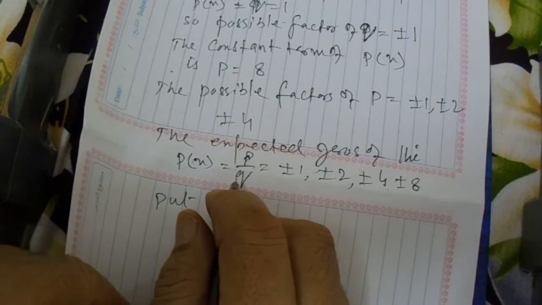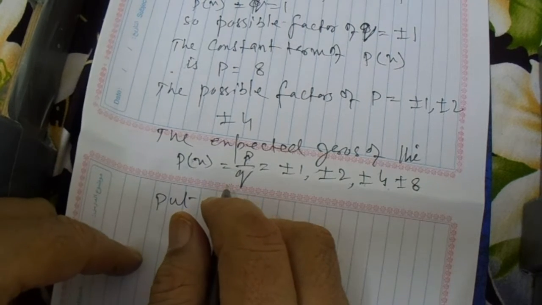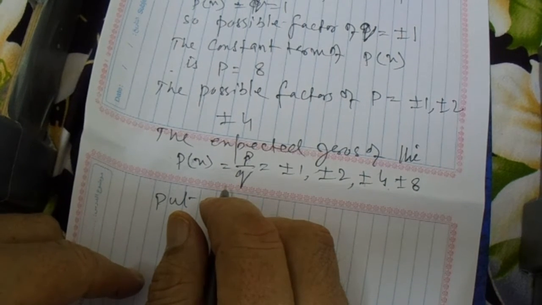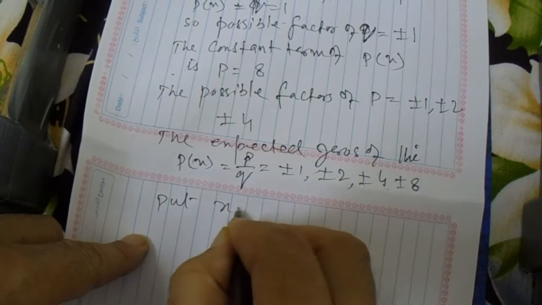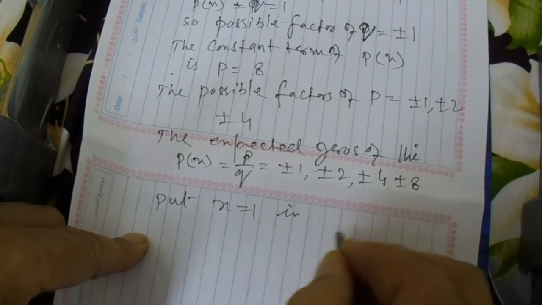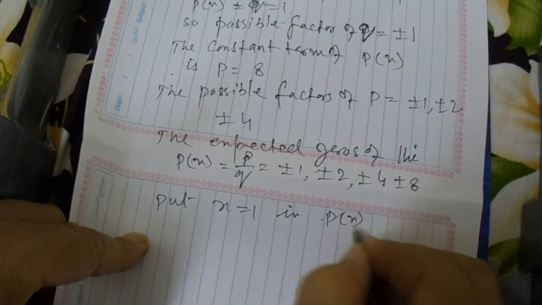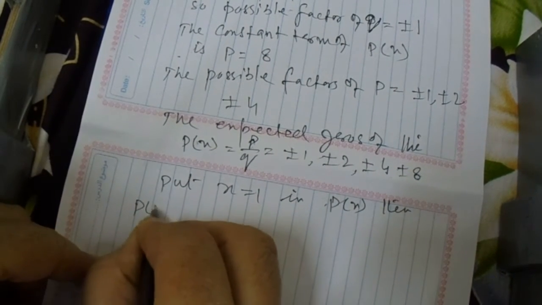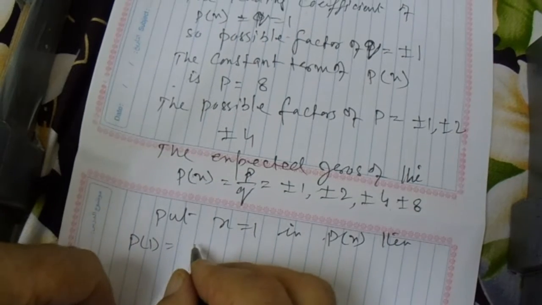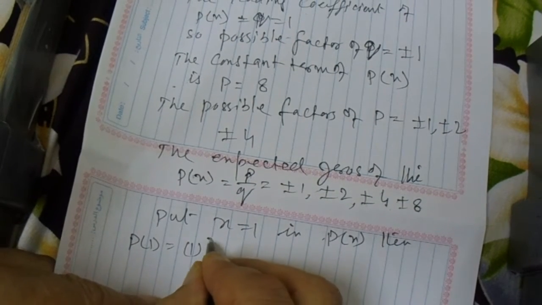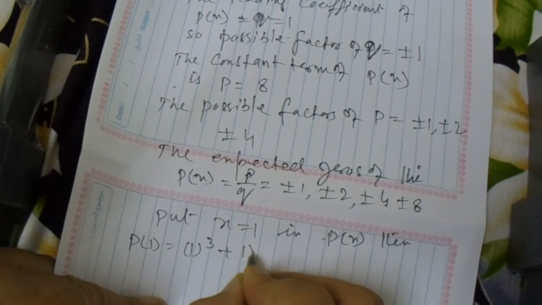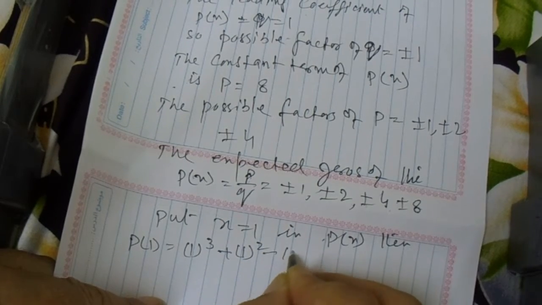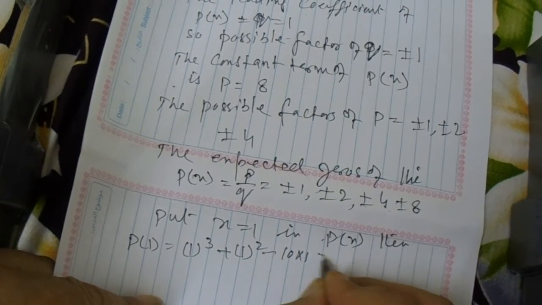Put x equal to 1 in P(x). Then P(1) = 1³ + 1² − 10(1) + 8.